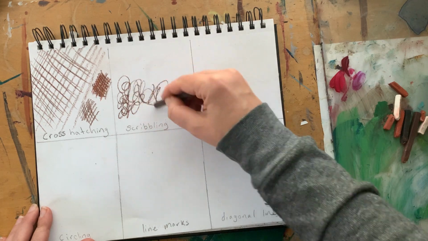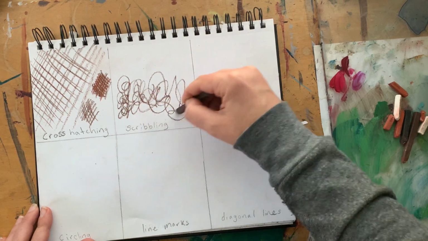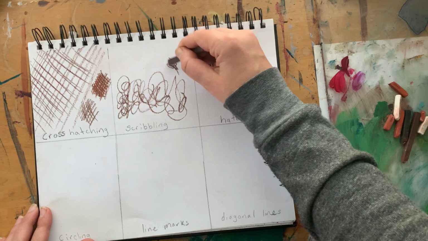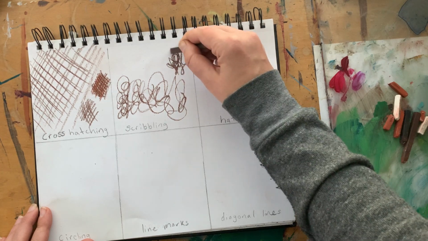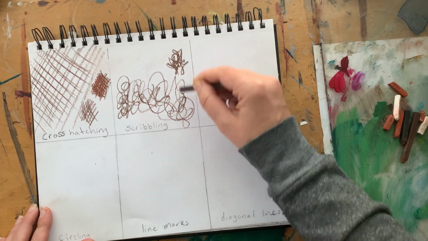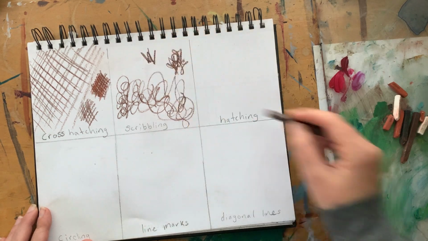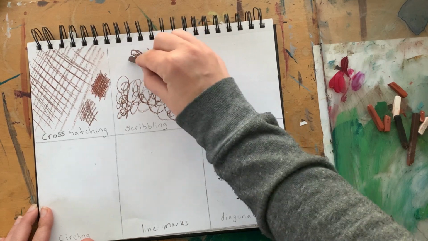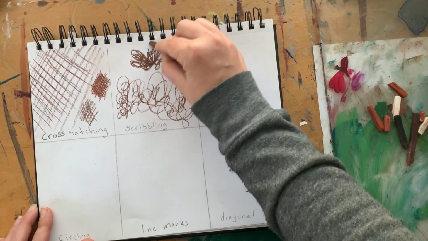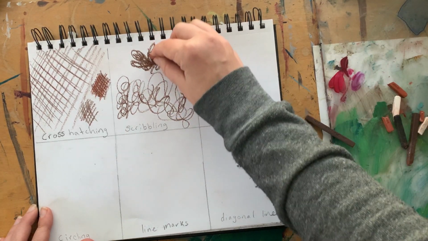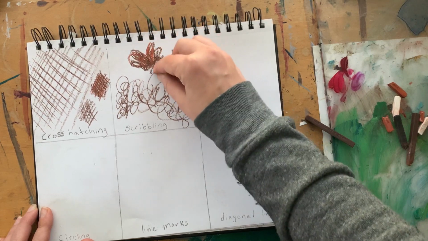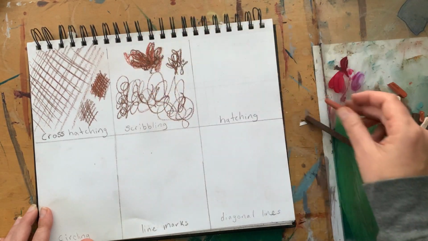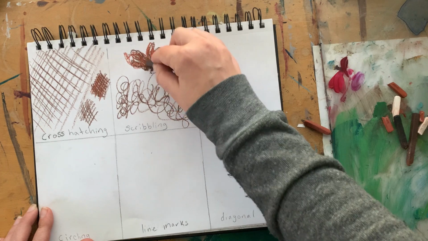Okay, then scribbling is just a very loose line. And the line can go however you want. It can be really tight like this, or it can be loose like this. Say you were doing a bush, you could do a scribble line like this. You can come back on top, scribble over it, and just keep layering.